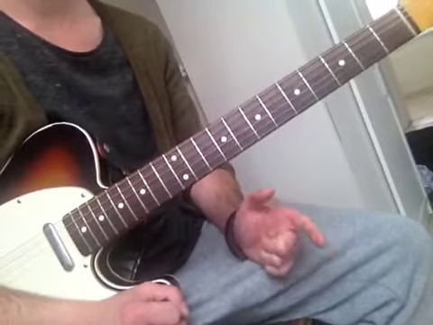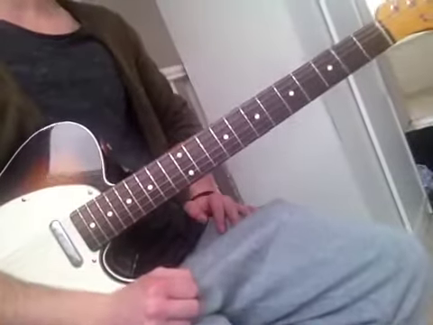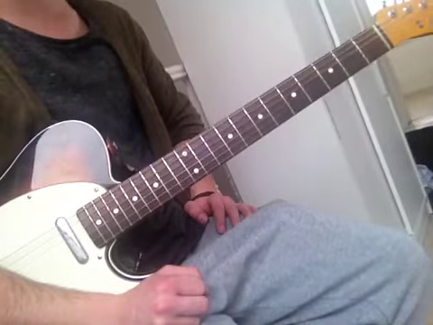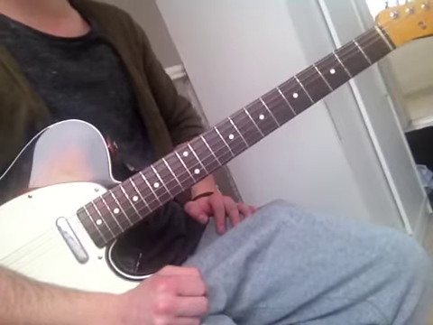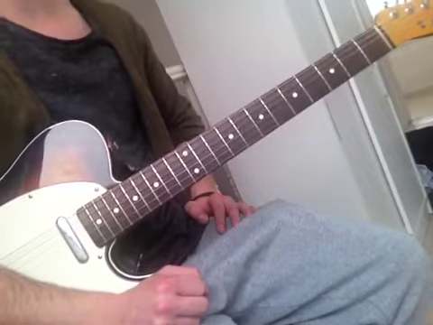Now, one more function that you can use is learning these triads. You can imply them over one chord to make one bit of music more interesting.